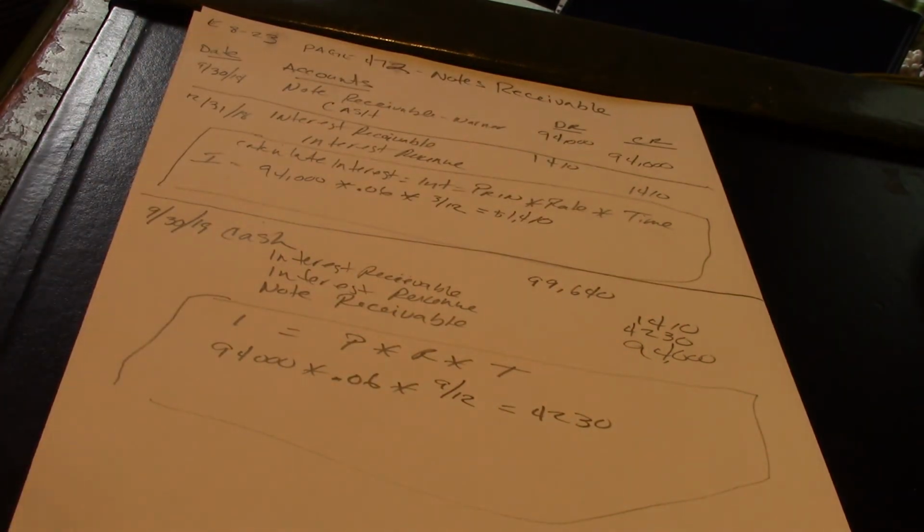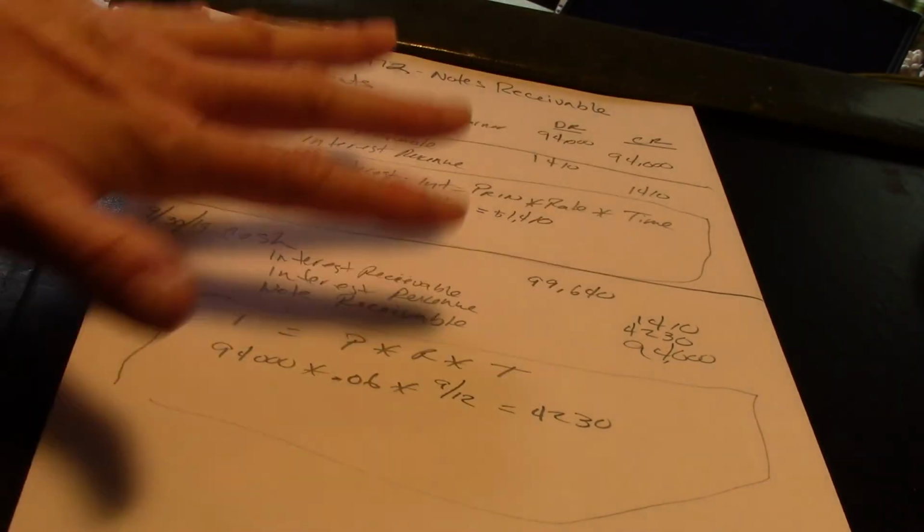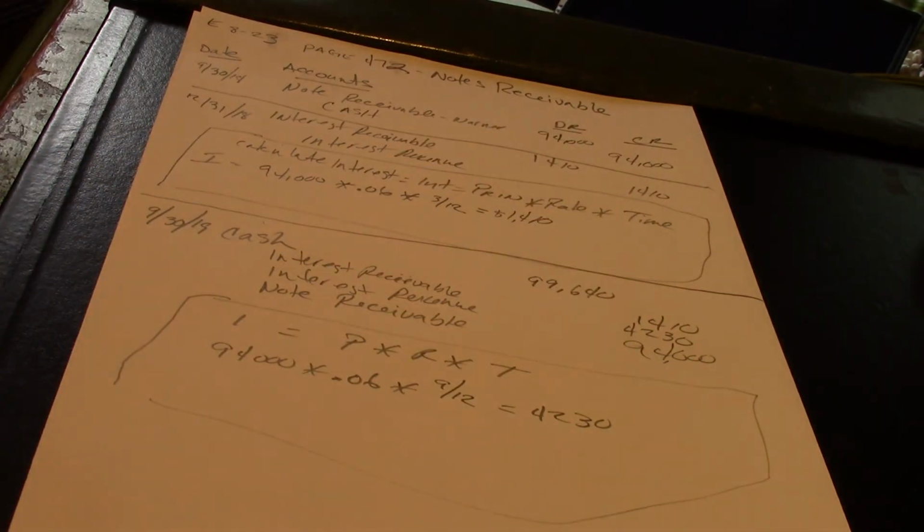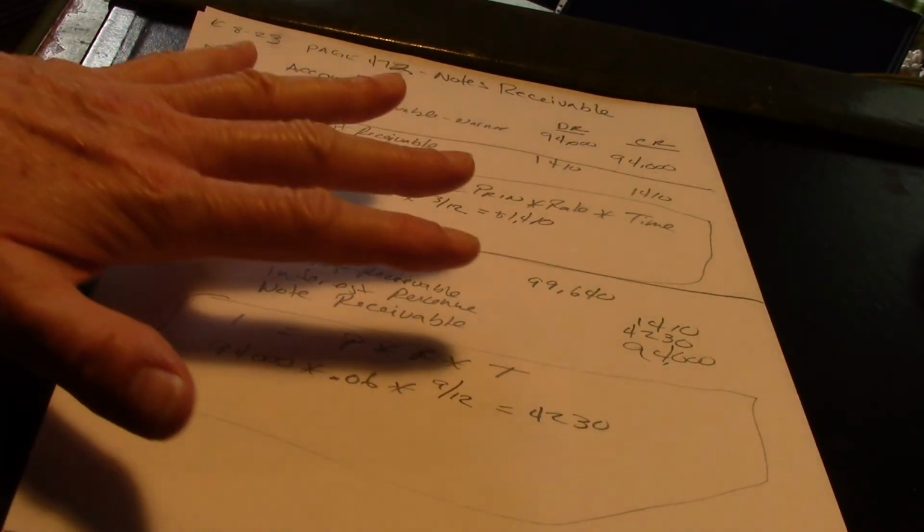All right, we're not going to really work the rest of the problem because this is the only kind of thing you'll need to know how to do. But it works pretty much like anything else. It's just a note receivable instead of an account receivable.